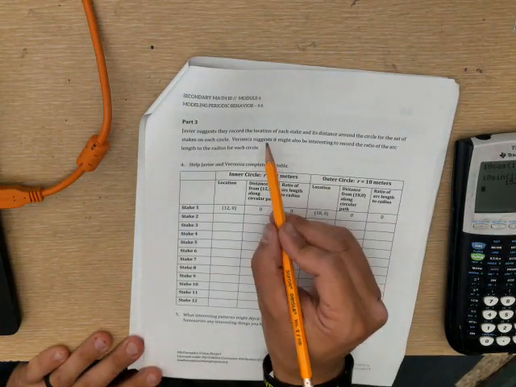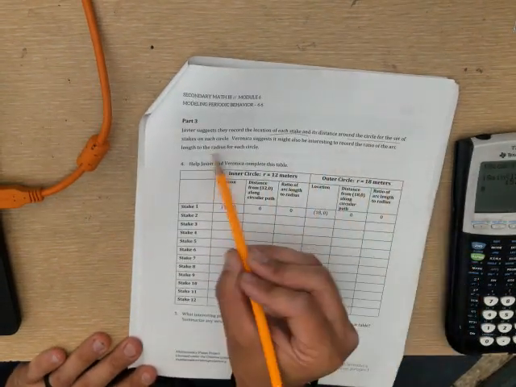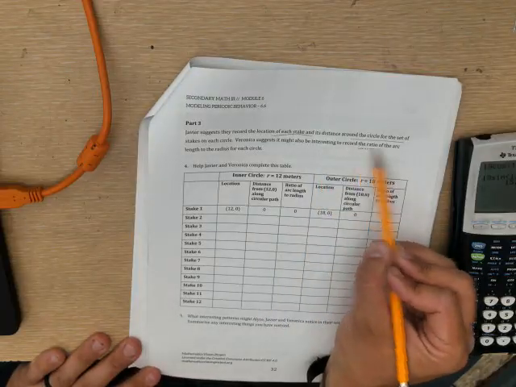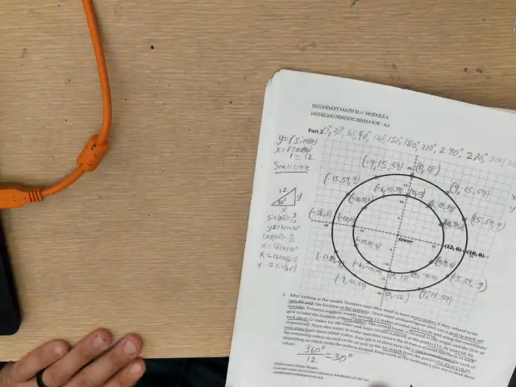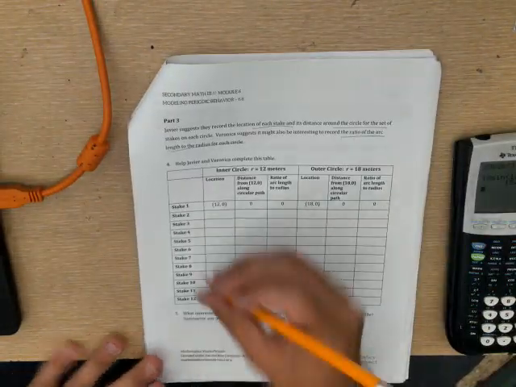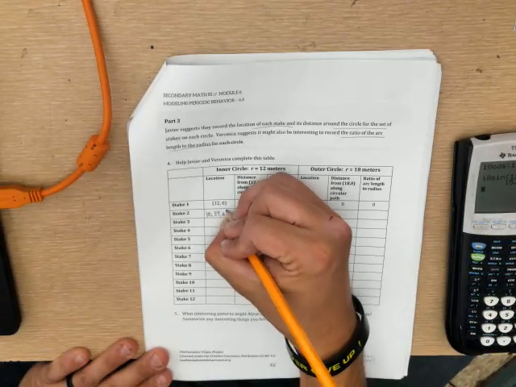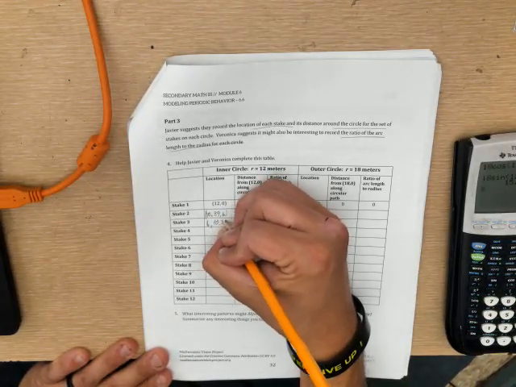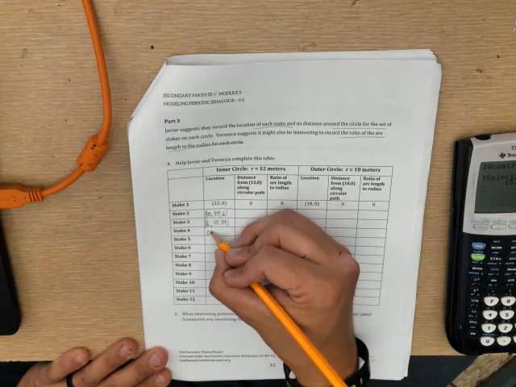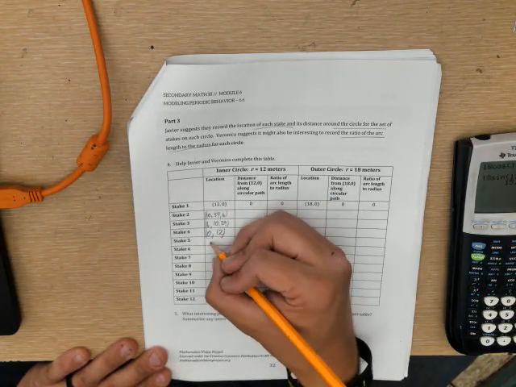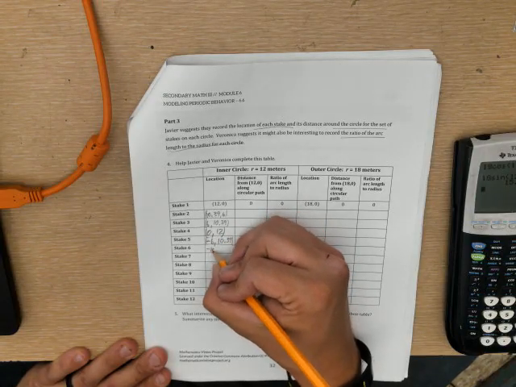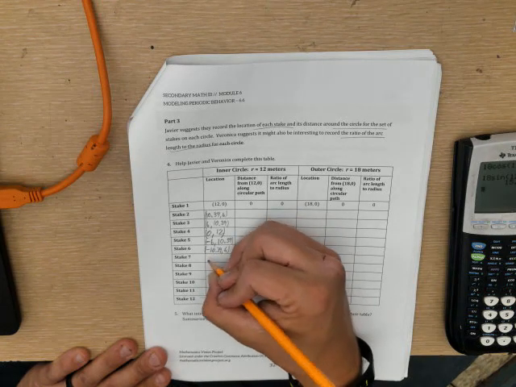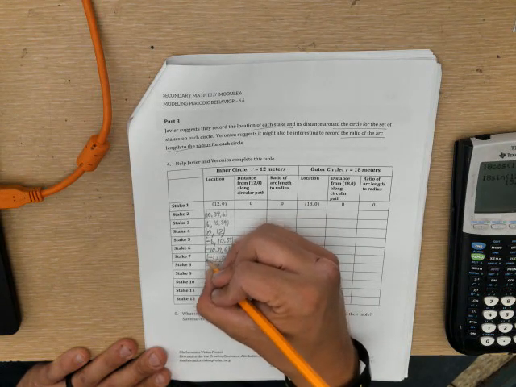Okay, now for 4, Javier suggests we record the location of the distance around the circle. Veronica suggests making it interesting by writing the ratio of the arc length and the radius. So for stake 2, this was 6, 10.39. This was 0, 12. Negative 6, 10.39. Negative 10.39, comma 6. Then we're at negative 12, 0.